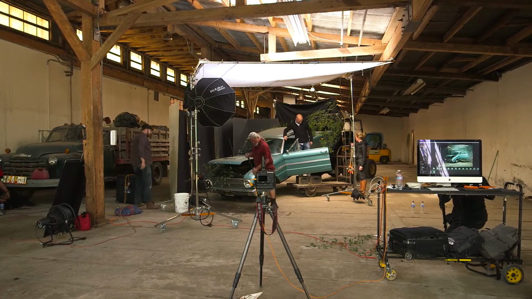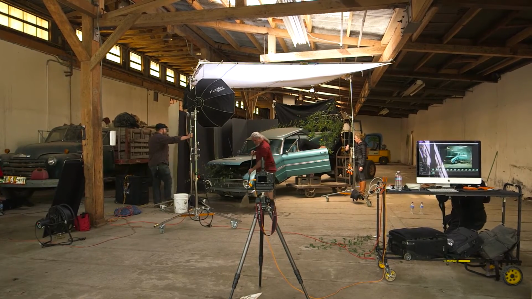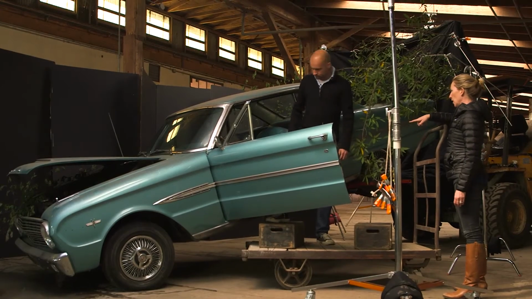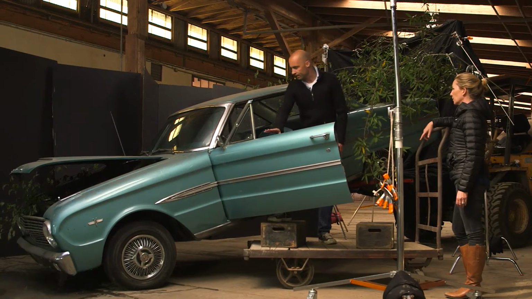See what she does. Is this pretty secure? This stuff? Yeah. Oh my God. But she can't get inside the car. She can, but she can't lean on this door. Okay.